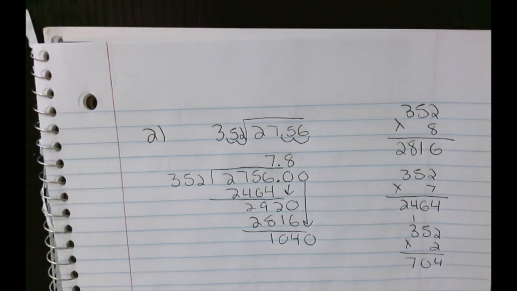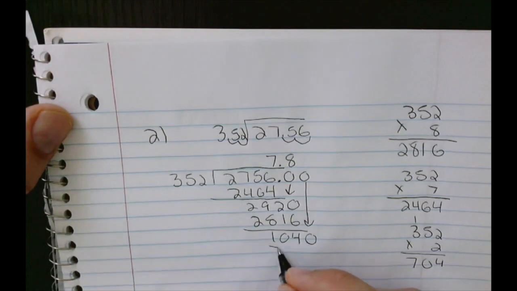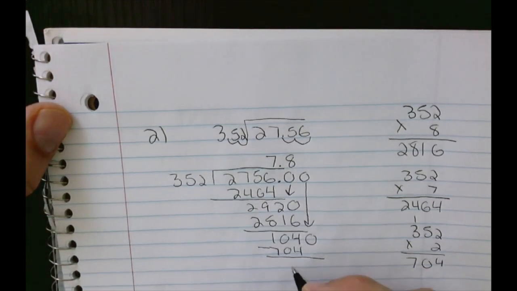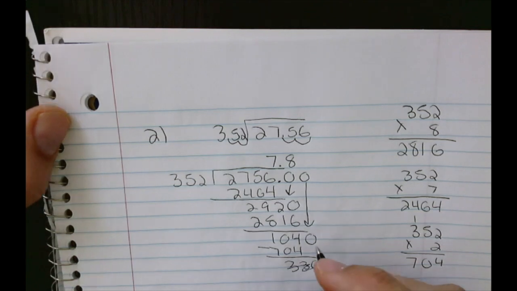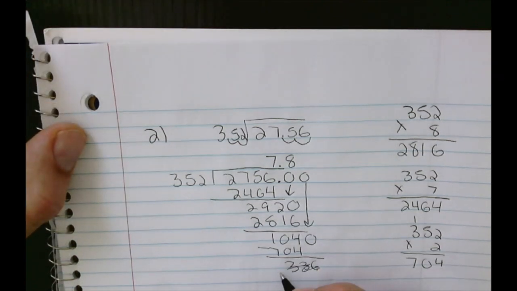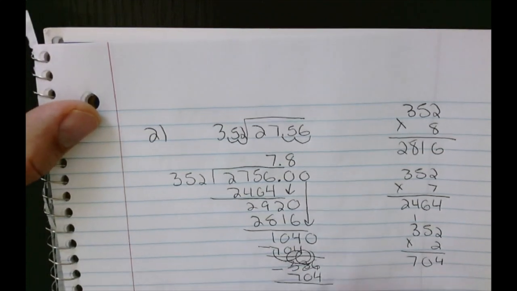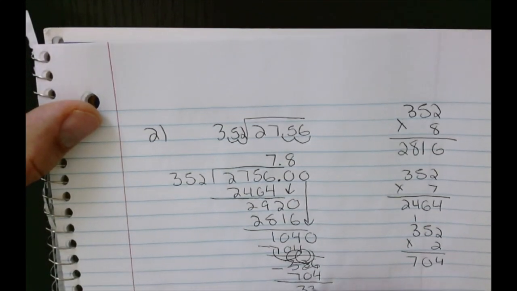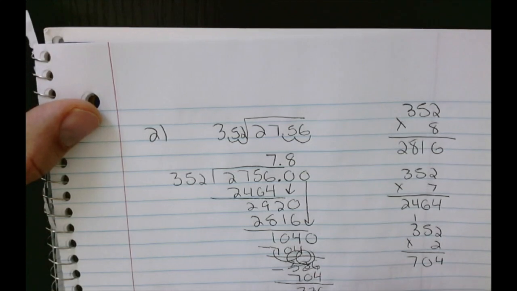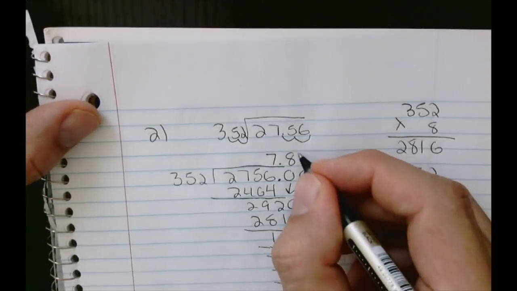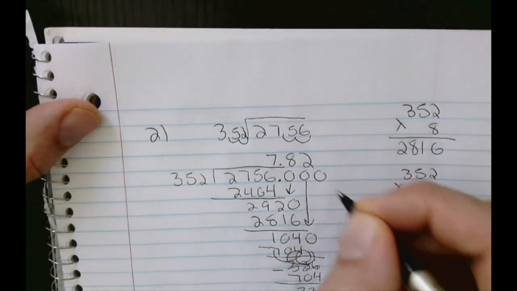I get 704. So I'll write my 704 underneath this number here, and I'm left with a remainder of 336, and then I'm going to do it one more time. The 2 goes up top here like this. I'm going to add one more 0 and bring that down.